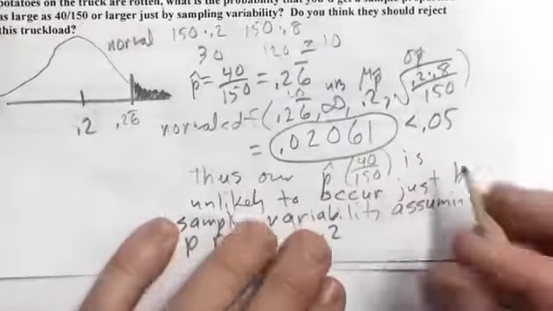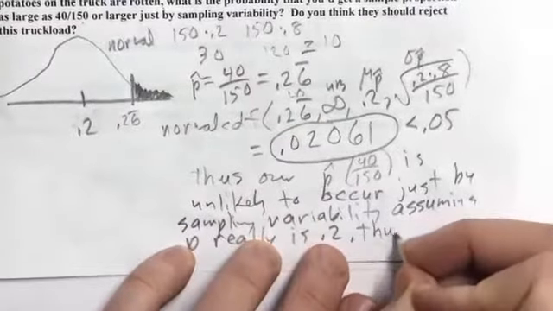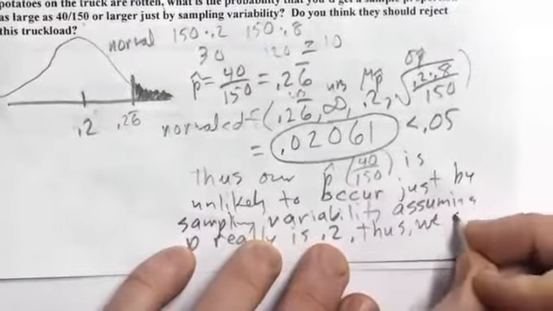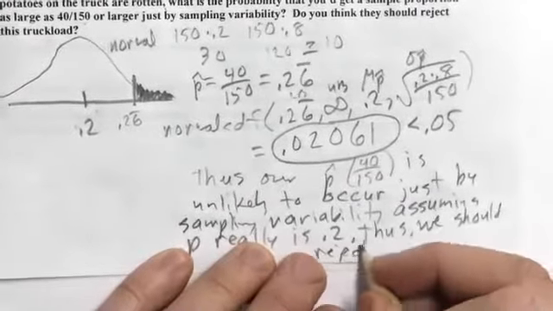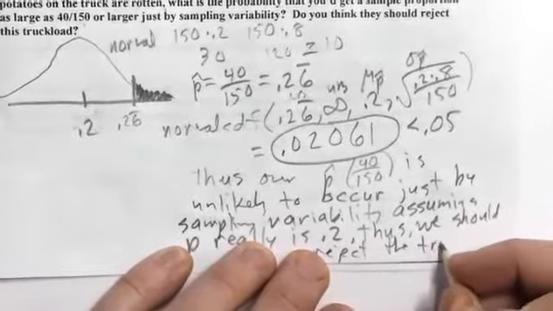Thus, we should reject the truckload. And that's it.